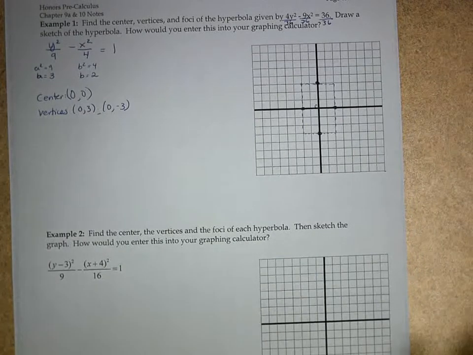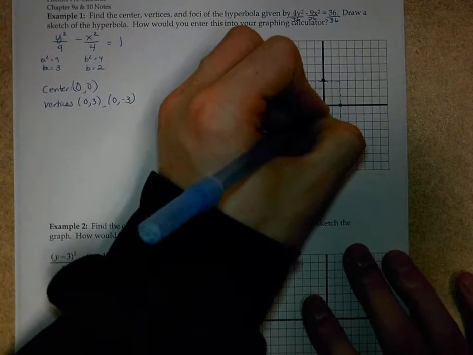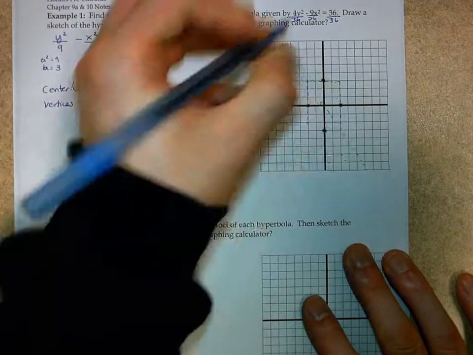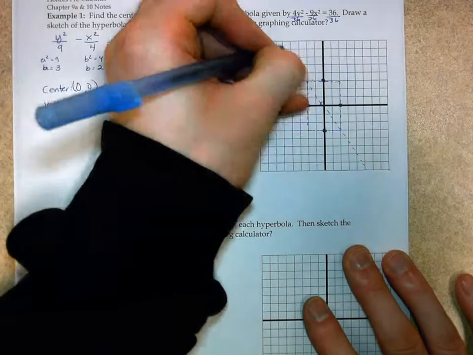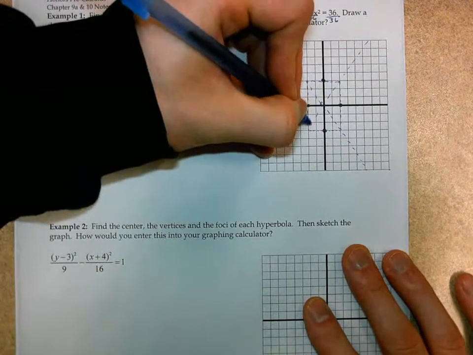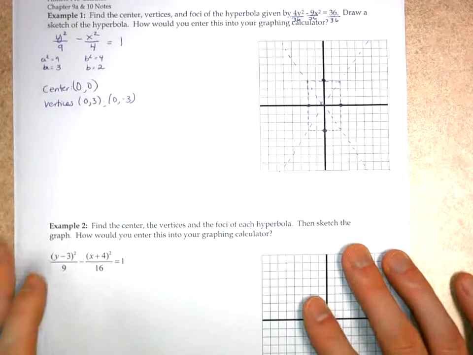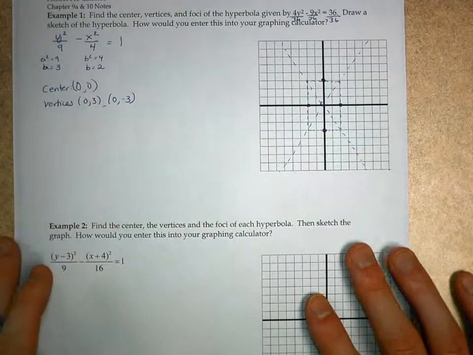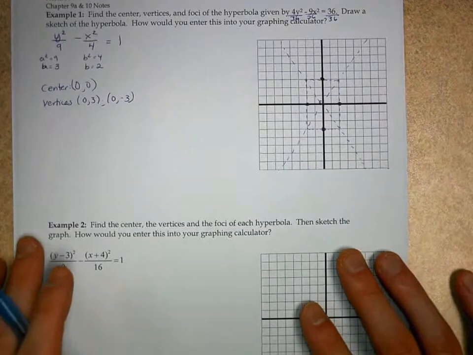Now that I've got that box drawn, I can put in my asymptotes, which are going to be the guidelines for the hyperbola. The asymptotes go through the corner of the box and intersect at the center. So if I go through here, through the center and through the corner of the box, those are my asymptotes, or my guidelines for the box.